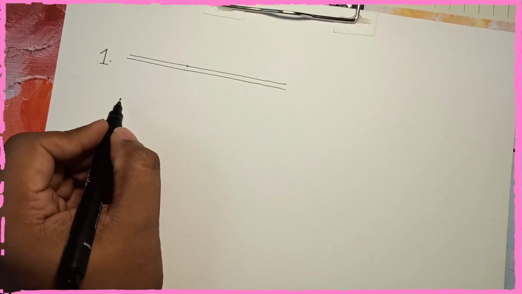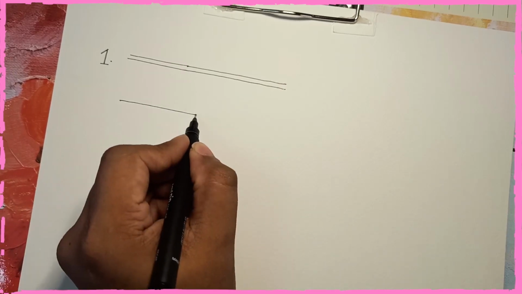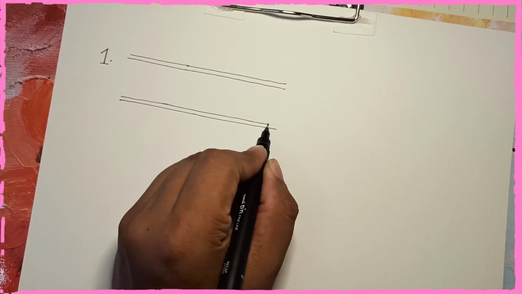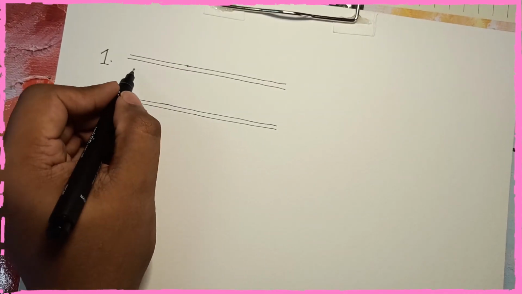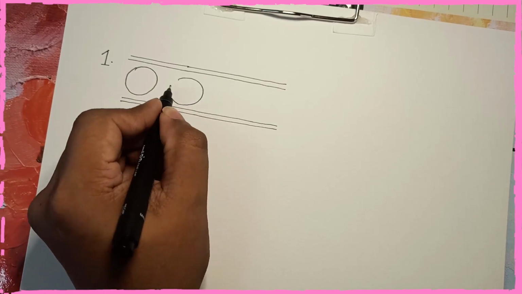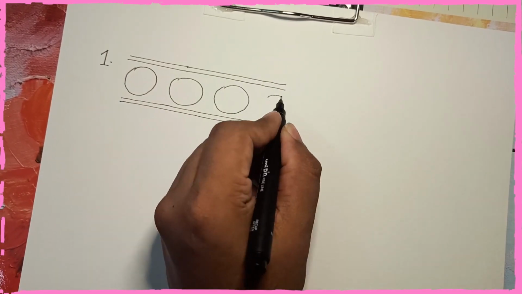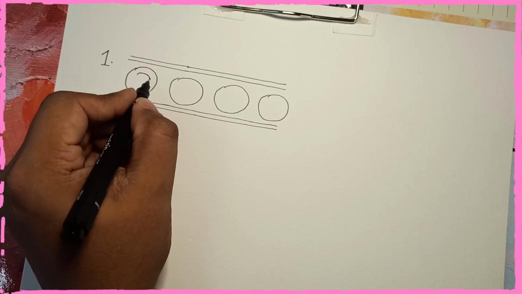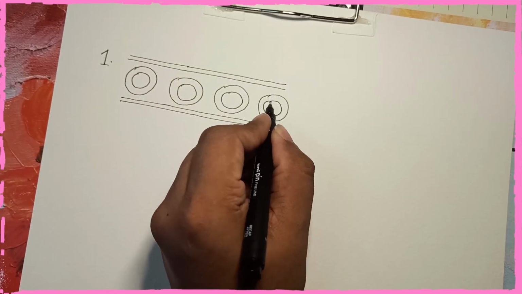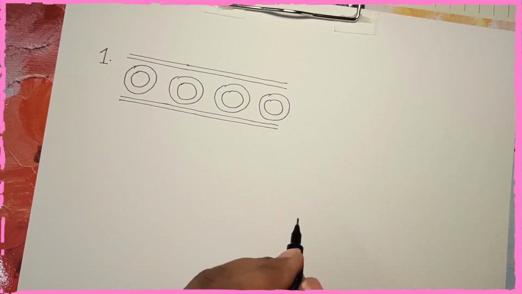So Madhubani patterns always go with two outlines. So let's draw circles here. This is the first pattern.